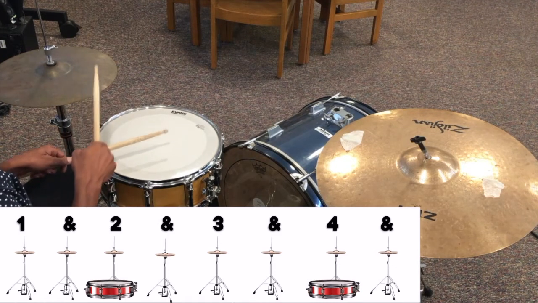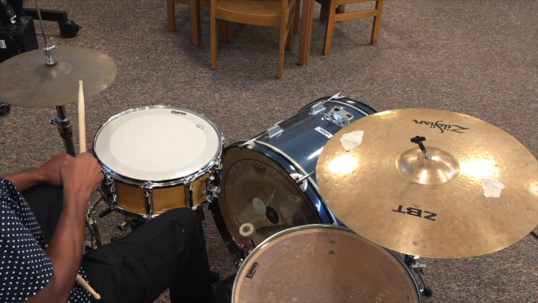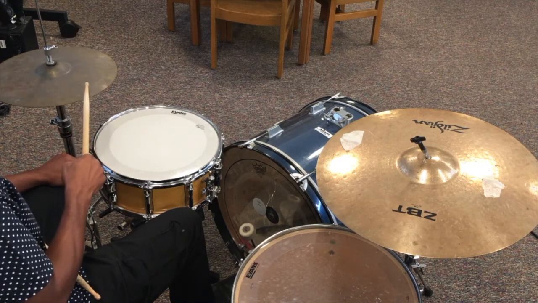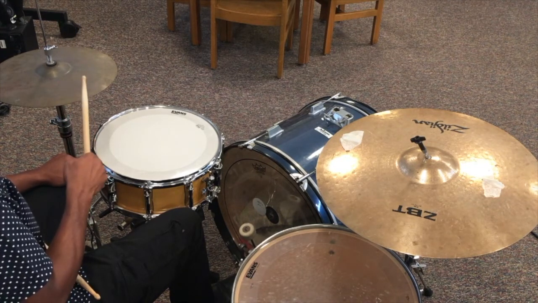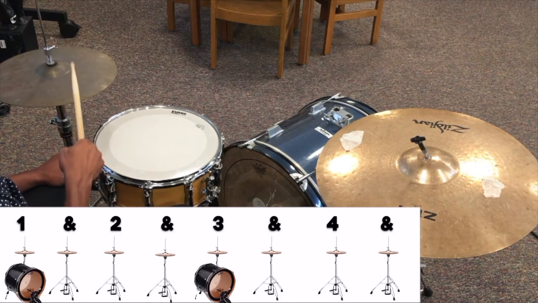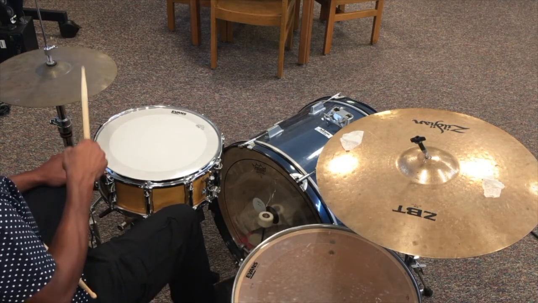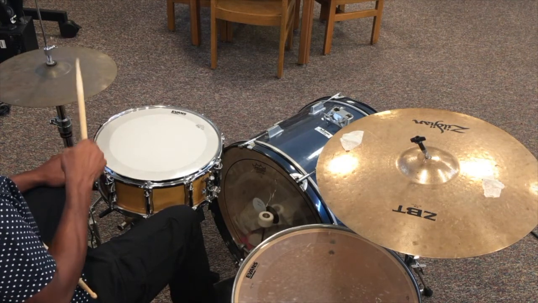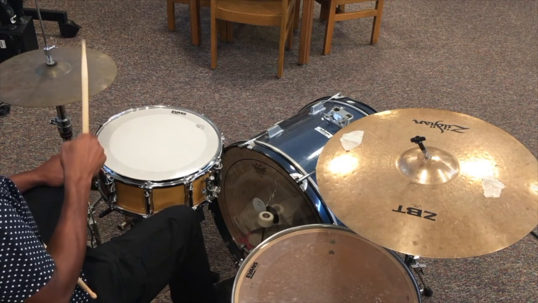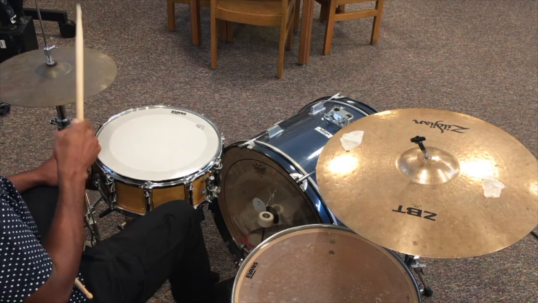Now, keeping the 8th note pattern on my hi-hat, I'm going to add my bass drum on number 1 and number 3, and it goes like this: 1 and 2 and 3 and 4 and.